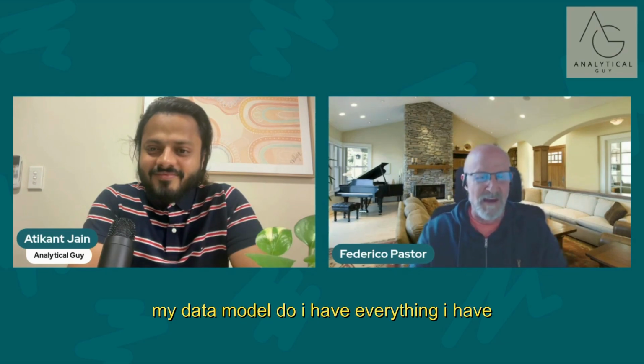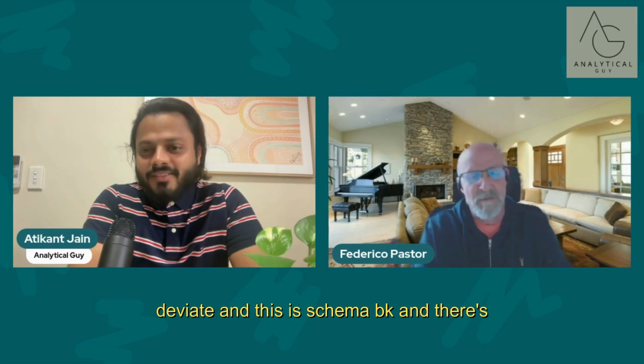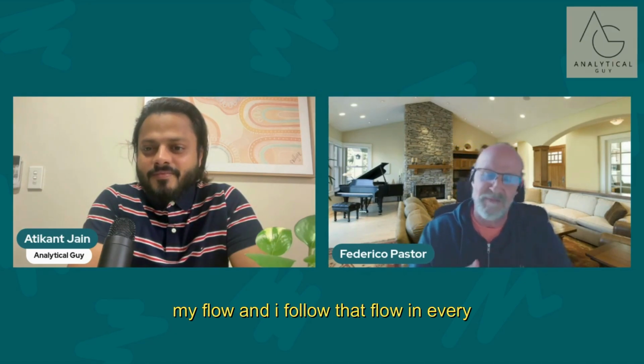Do I have everything I have about my star schema? Maybe I have to deviate, and this star schema becomes a snowflake schema now. So all that is my flow, and I follow that flow in every single project I do.